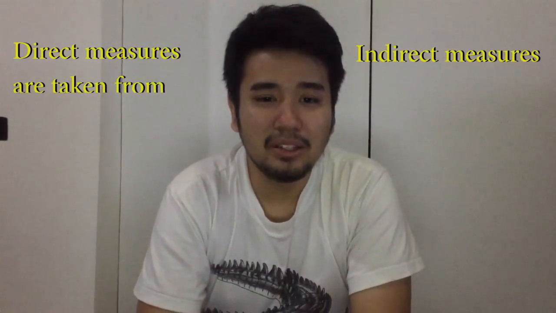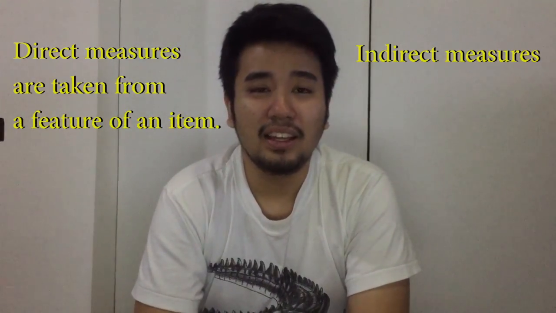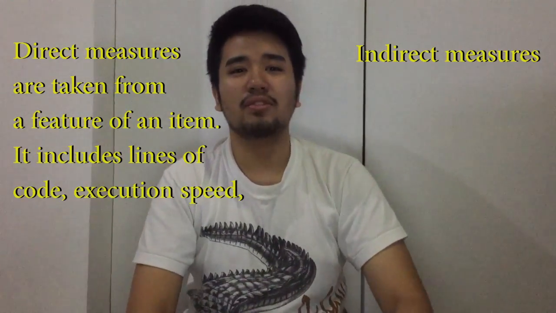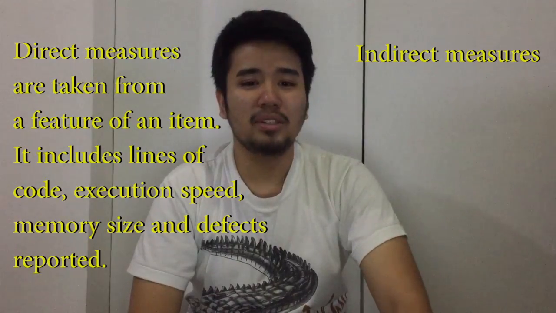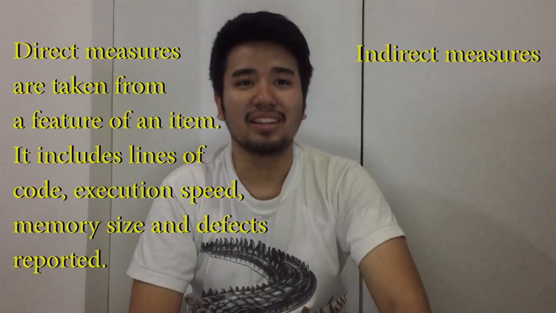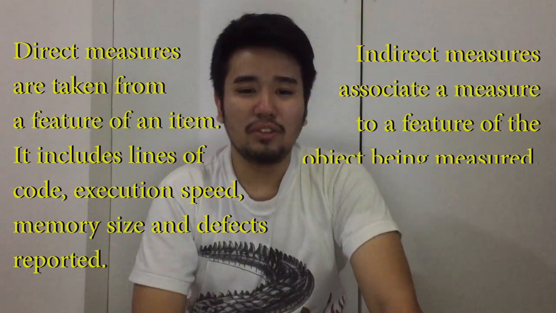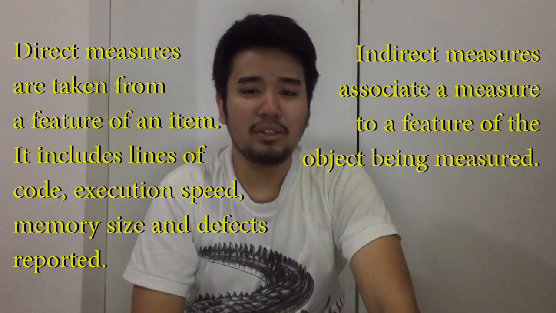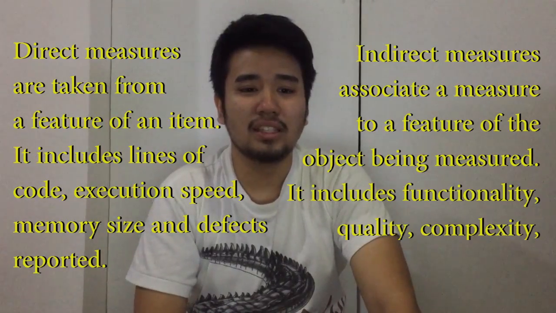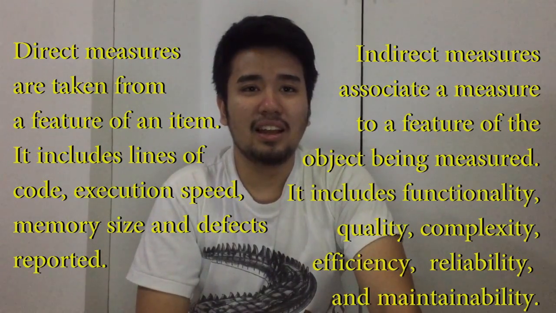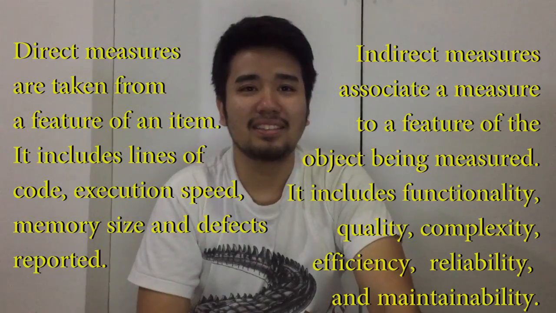What are the types of software measurements? Explain each. Types of software measures. Software measurements can be either direct or indirect. Direct measures are taken from a feature of an item. Direct measures in a product include lines of code, execution speed, memory size, and defects reported. Indirect measures associate a measure to a feature of the object being measured. Indirect measures include functionality, quality, complexity, efficiency, reliability, and maintainability.